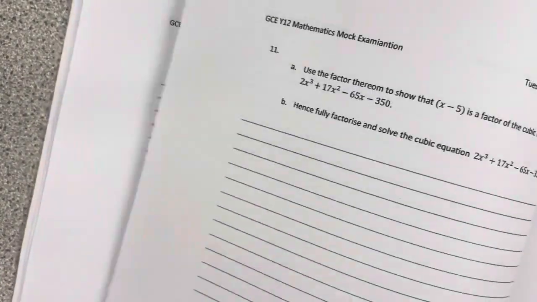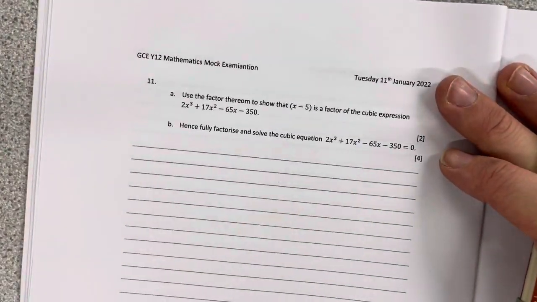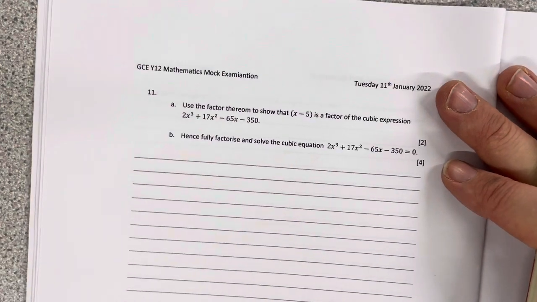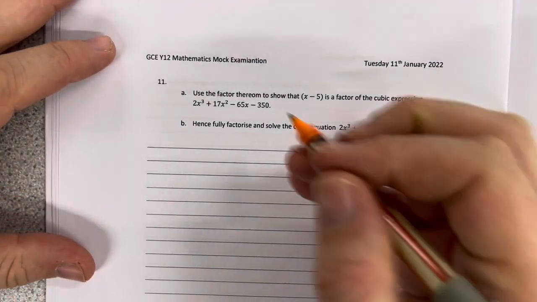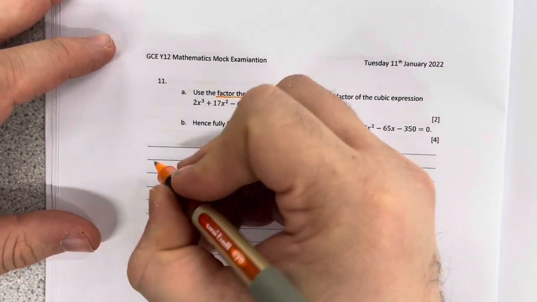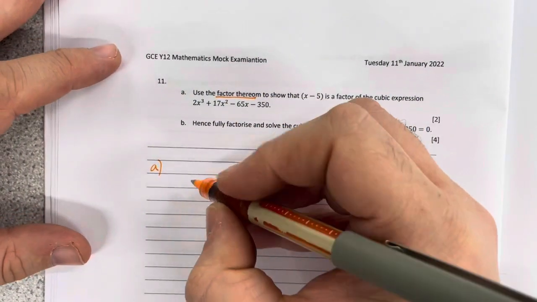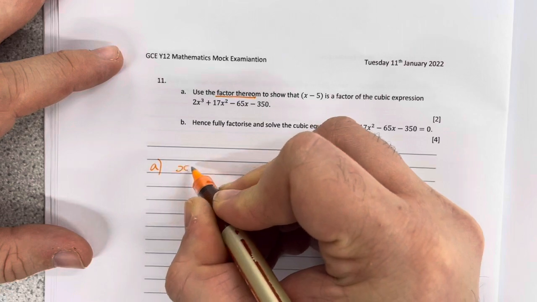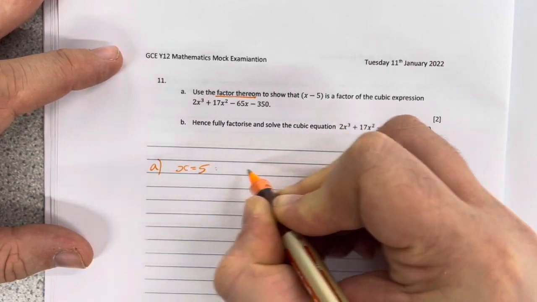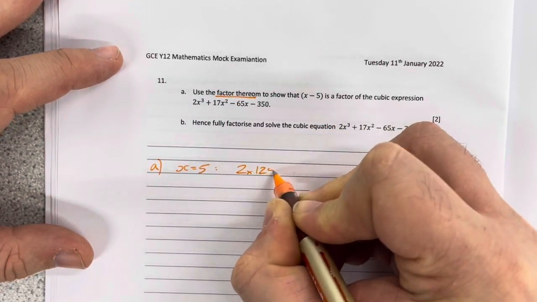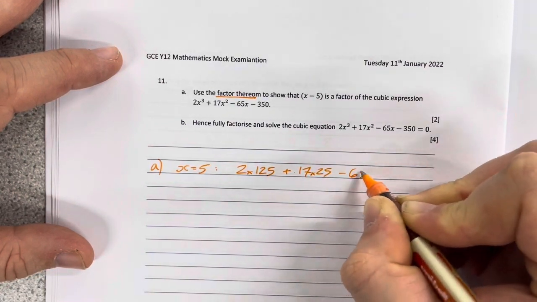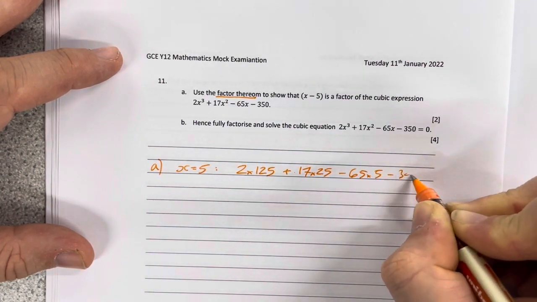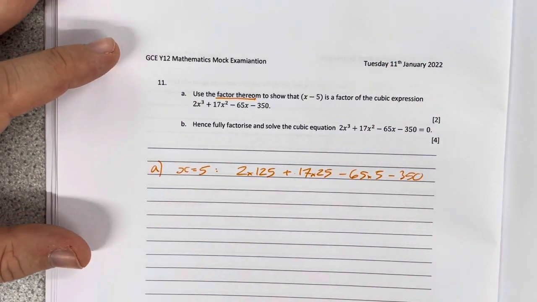And finally, I think this is the last one, question 11. Use the factor theorem to show that x minus 5 is a factor of that cubic expression. Notice that you must use the factor theorem. So you must plug in x is 5 and show that it equals 0. So we're going to get 2 times 125 plus 17 times 25 minus 65 times 5 minus 350.